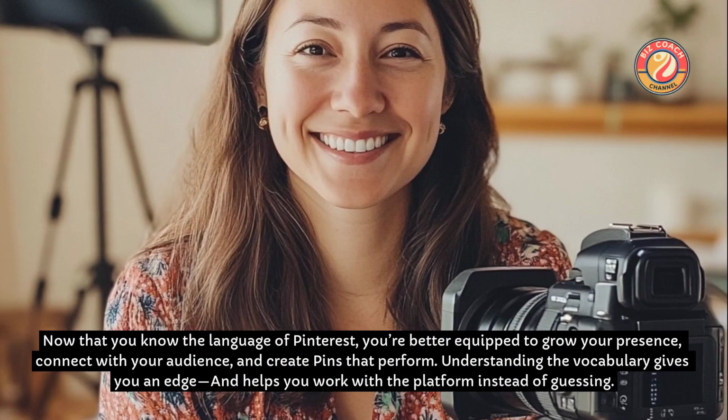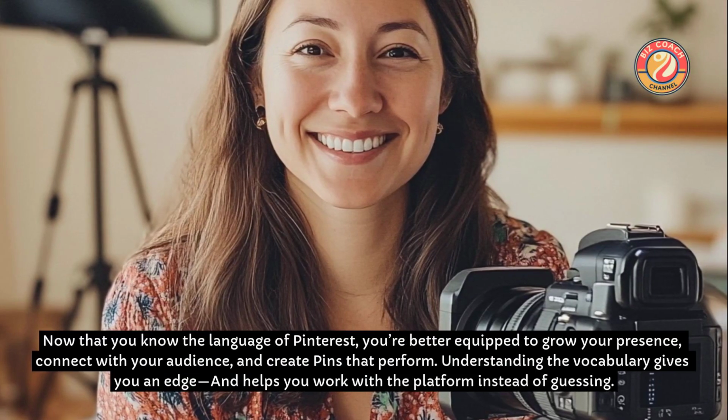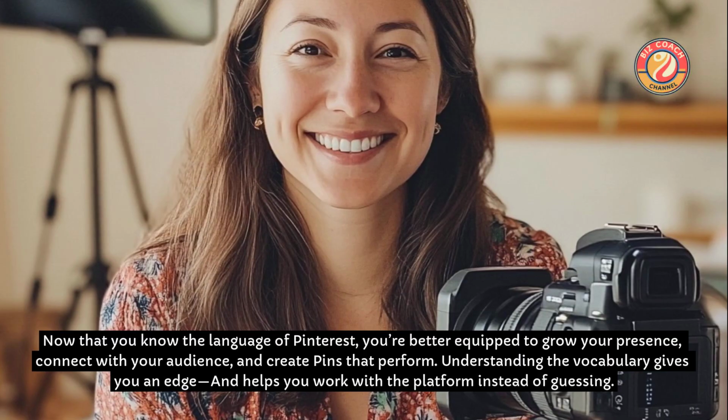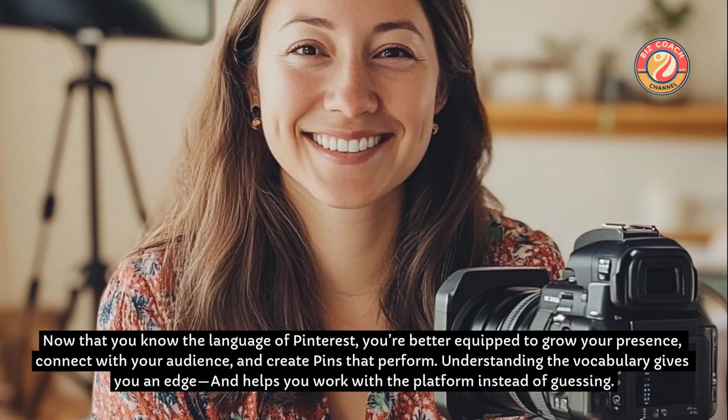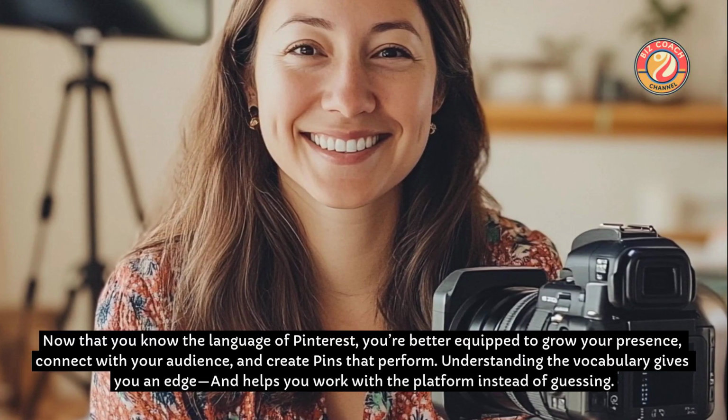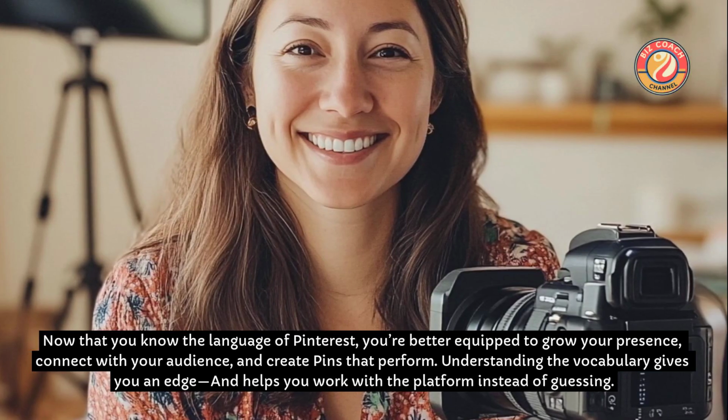Now that you know the language of Pinterest, you're better equipped to grow your presence, connect with your audience, and create pins that perform. Understanding the vocabulary gives you an edge and helps you work with the platform instead of guessing.